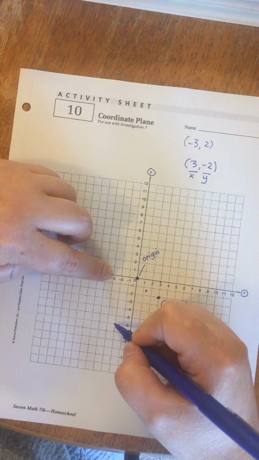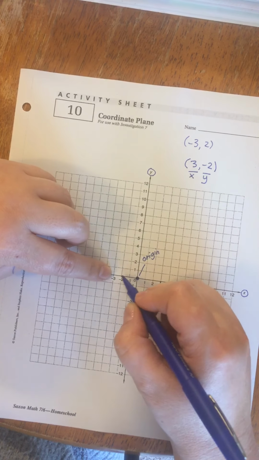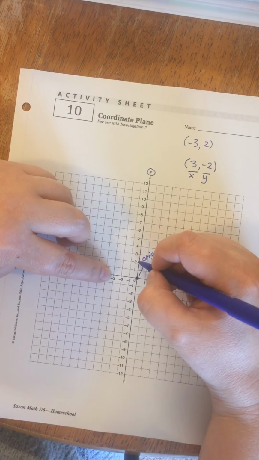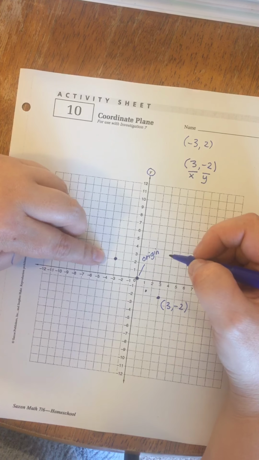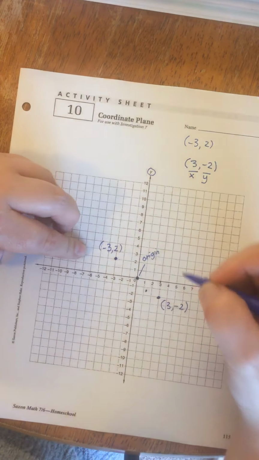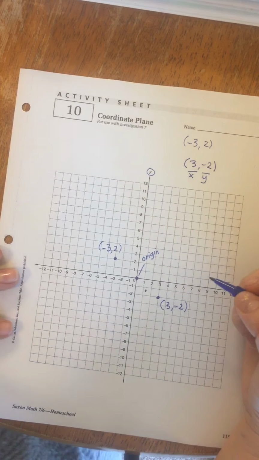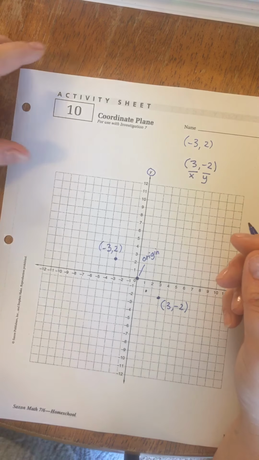And then the next number is 2. So not negative 2 down, but positive 2, because we're going up. So 1, 2, 3 negative, 1, 2 positive, and they meet in the middle. See that? And that's the other point. So this point is negative 3, 2. So it has a couple more there. If you want to look at that, you can pause it before we go on. And then we're going to continue to the next part.